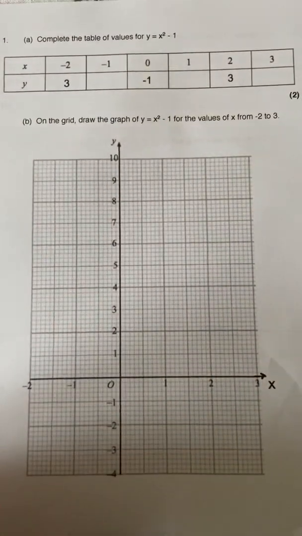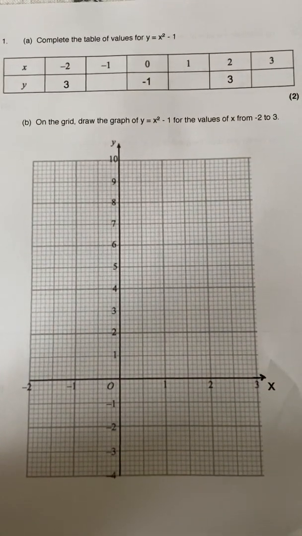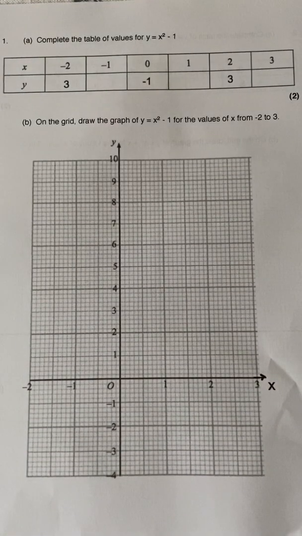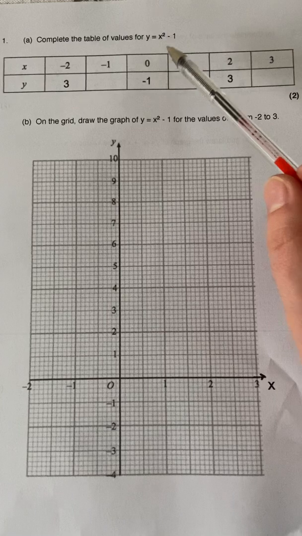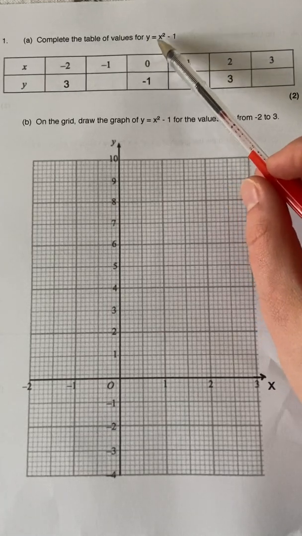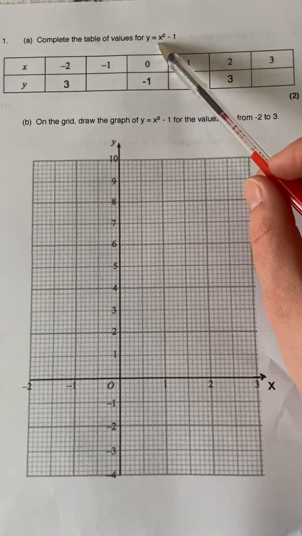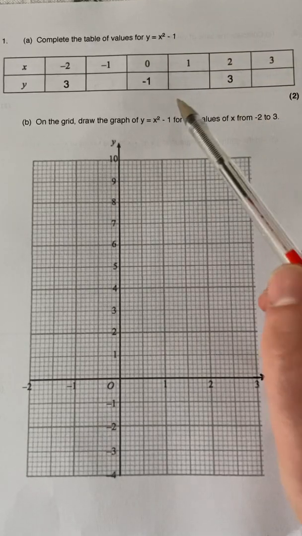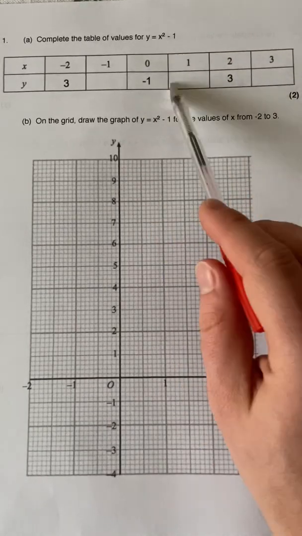Okay, so we've got a question here. Complete the table of values for y equals x squared minus 1. Okay, so that means to find your y value, you take your x value, you square it, and then you take away 1. So let's have a look at this. We've got some gaps here that we need to fill in.